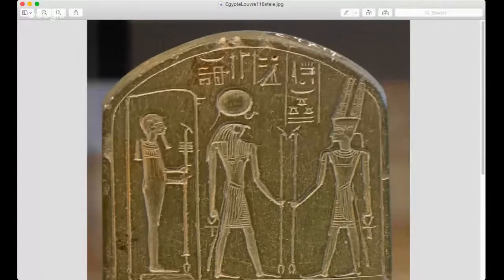Underneath that, we have a water ripple. On this one, it kind of looks like a straight line, but that is the Gardiner code N35, the water ripple, which is a phonetic complement to the MN. So in transliterating this, it would just be MN. We wouldn't write the N again, as I said, it's complementing.